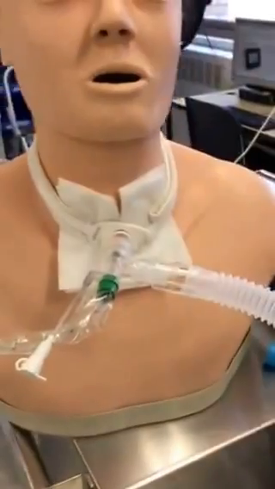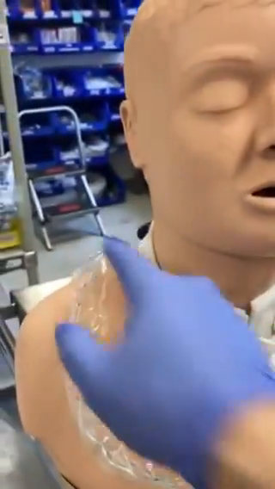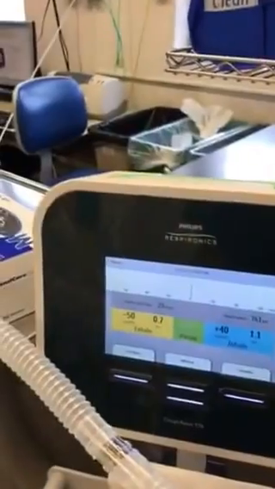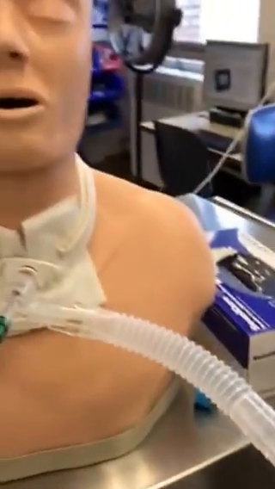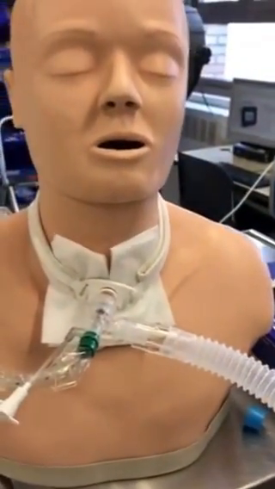To start it up, you want to make sure your suction's all ready. We're assuming that we have suction attached to the wall. Let your patient know what you're doing, even if it's not their first time.